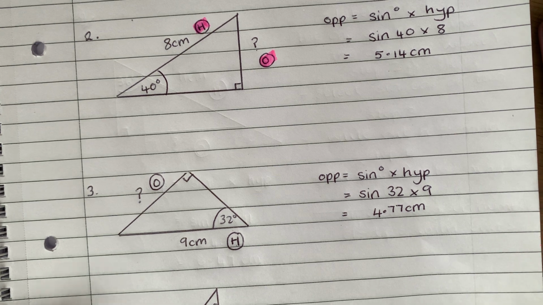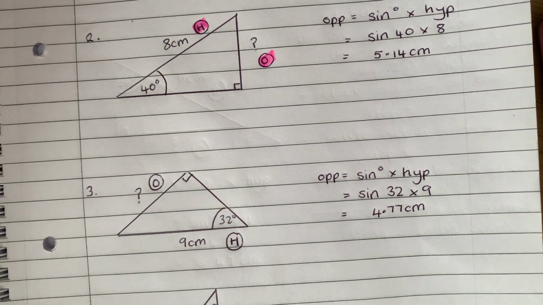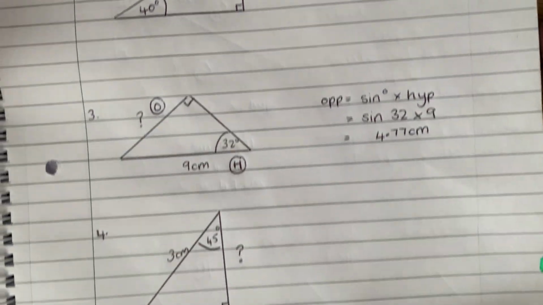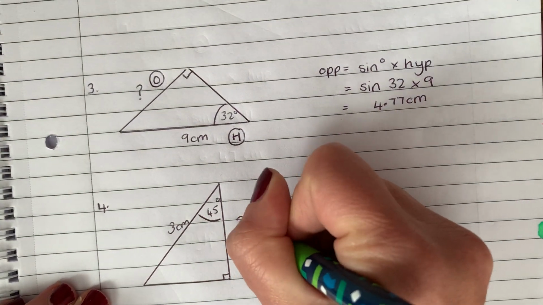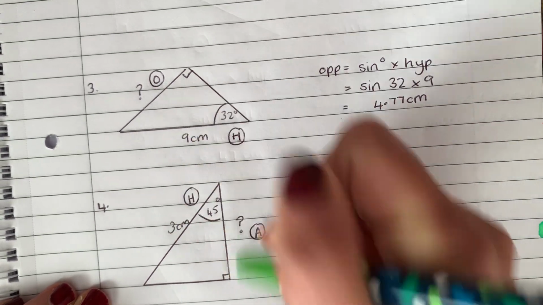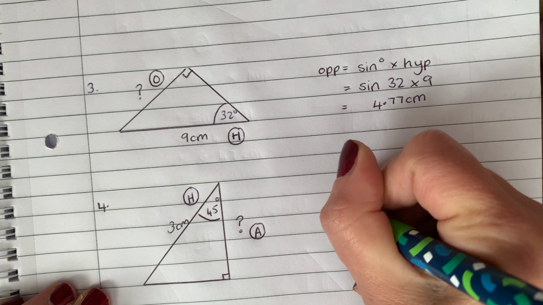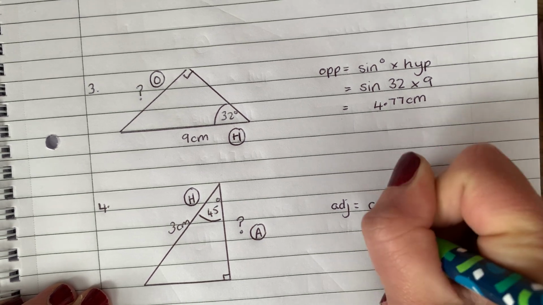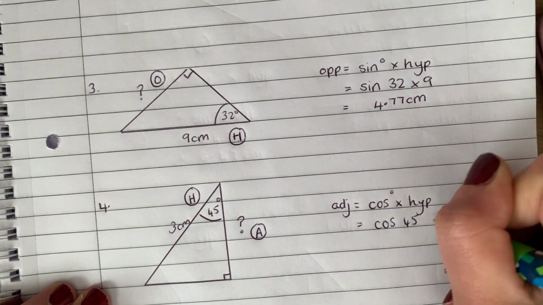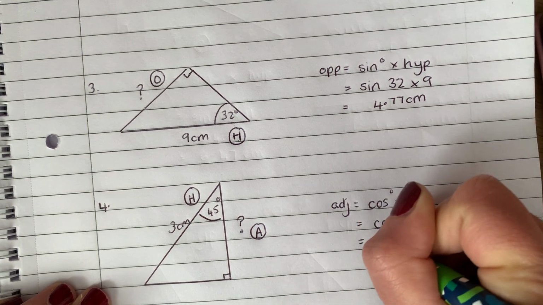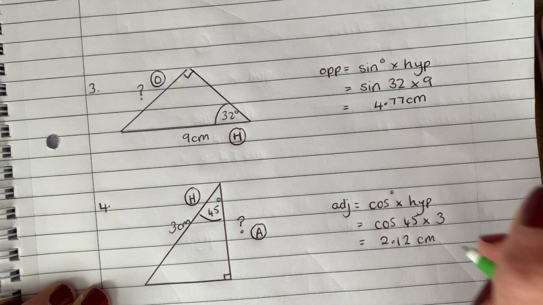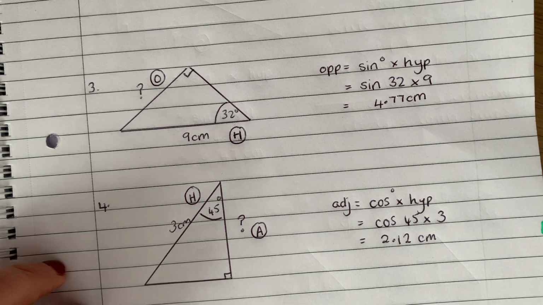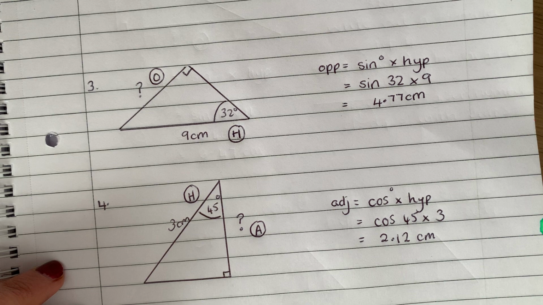Actually, I've changed my mind, because, hold on, which one are we trying to find here? Number 4. Oh yeah, right. Number 4, we're wanting to find the adjacent and we've got the hypotenuse, so we're using cos. So the adjacent is equal to cos times hypotenuse, so that's going to be cos 45 times by 3, which will be 2.12 centimetres. Now, I've just realised we've only got a lot of sine and cos there, so I'm going to change it up a little bit. This time I'm going to jump to number 11.